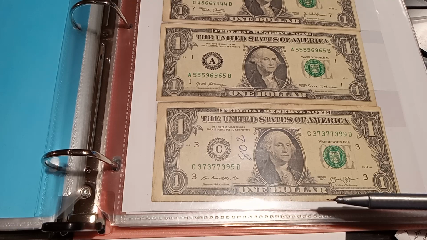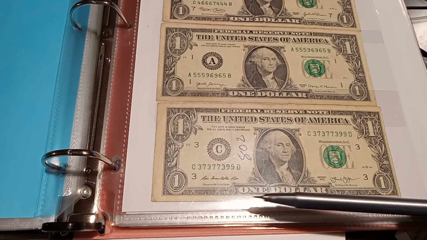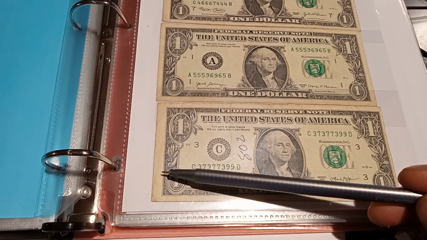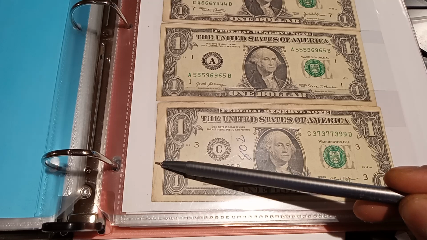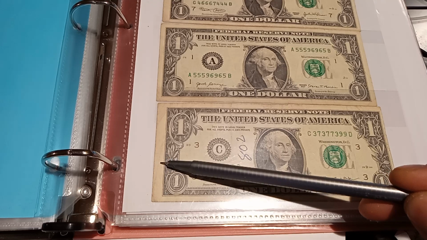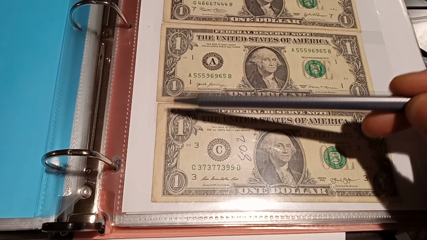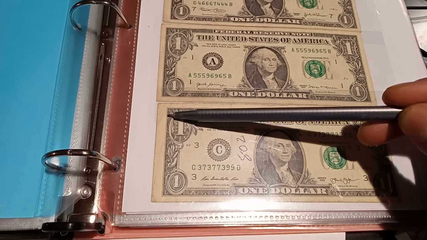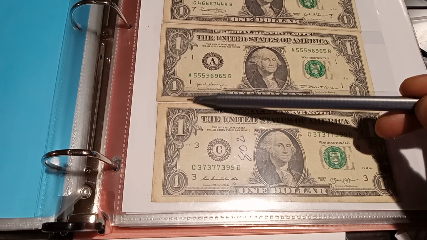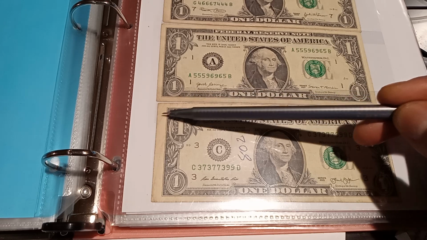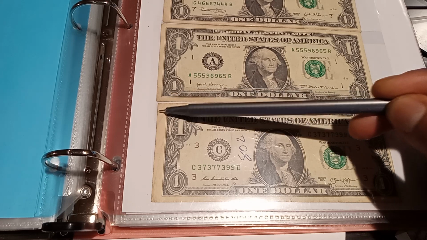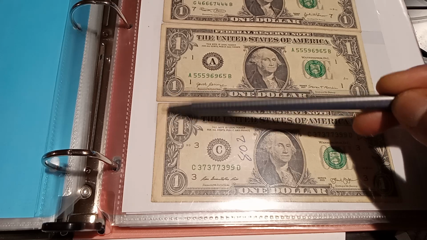However, I do want you to notice something very interesting, and it's not just about the note, it's about the end part. You see how there's a lot more space on this, but this dollar bill doesn't have that same amount? This actually has twice as much space as this.